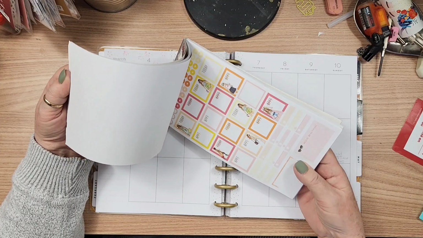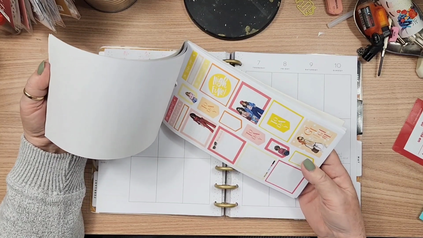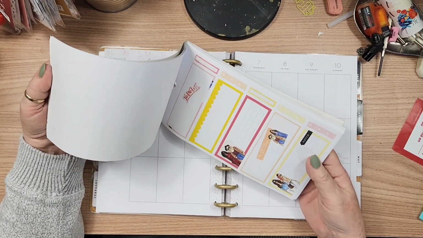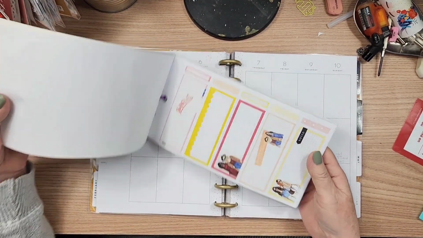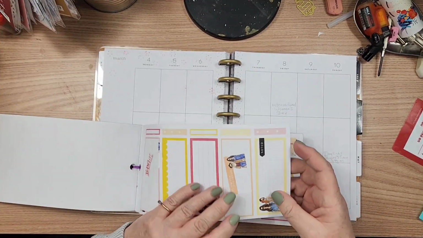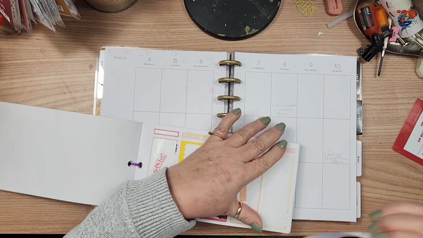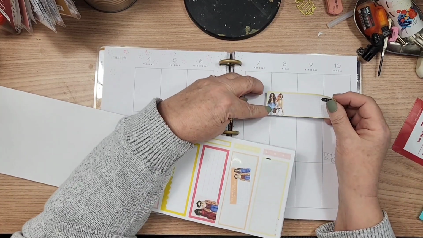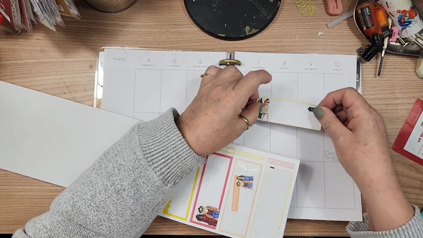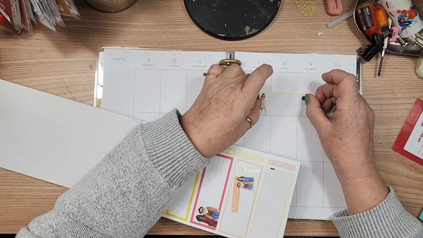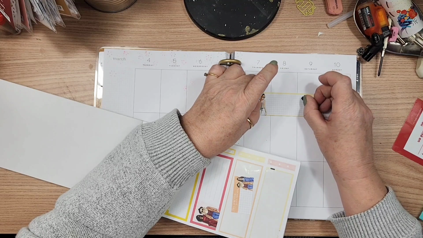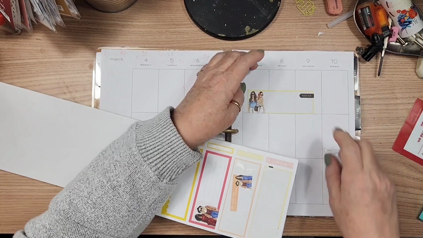I do love yellow for spring. How about I do this? It says noted, but I think I'd like to put it on here. I'm going to put it right across here.